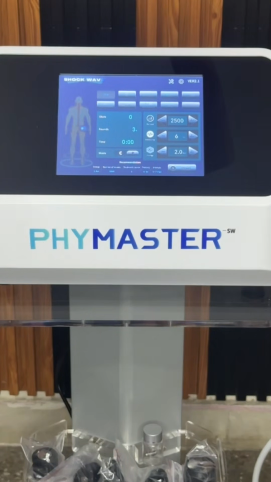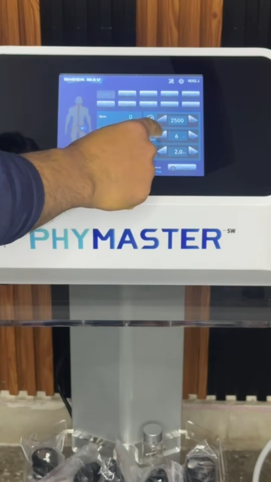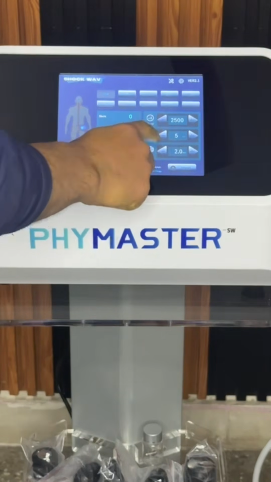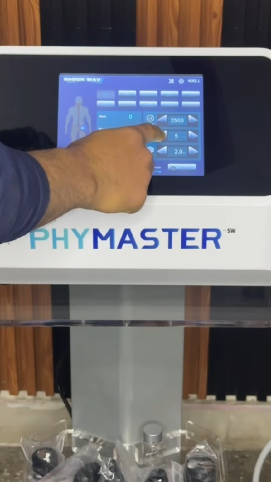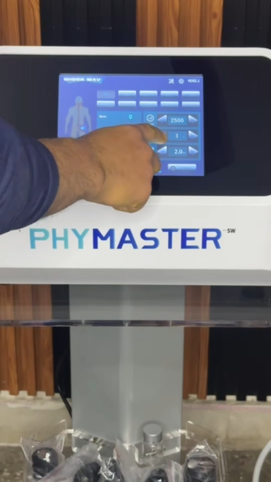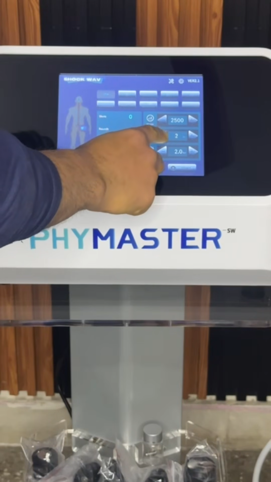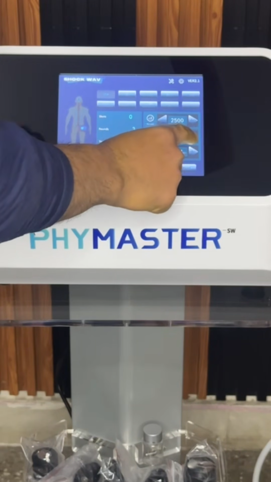So this is the recommendation, but according to the patient's condition, the doctor's analysis and investigation, and the patient's physical structure, by case study the doctor can vary the parameters accordingly. To vary the parameters, you have the option for frequency, from 1 hertz to 21 hertz.